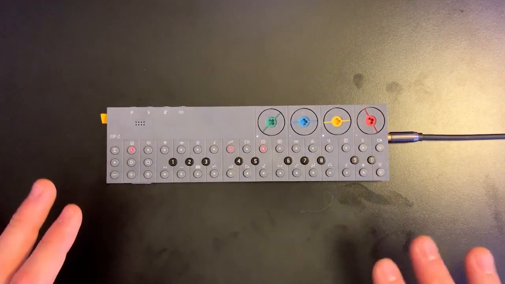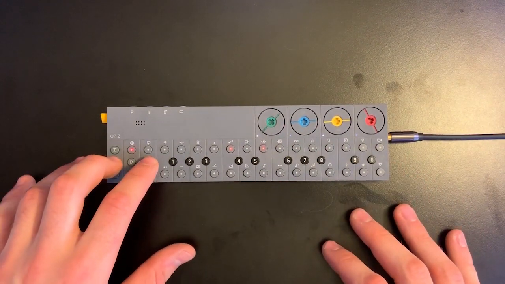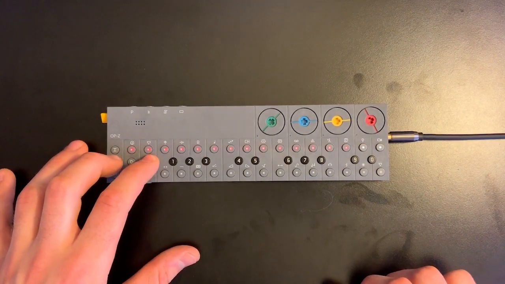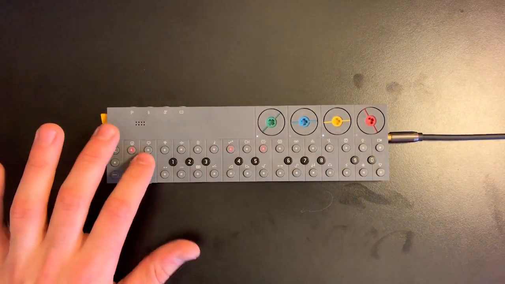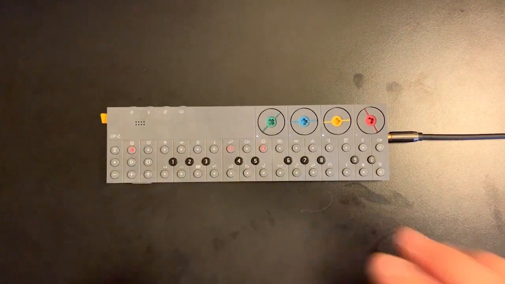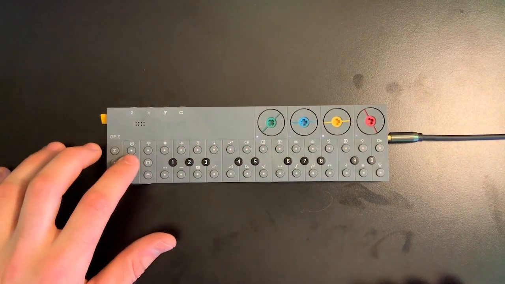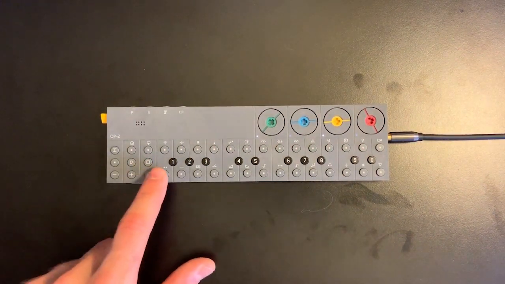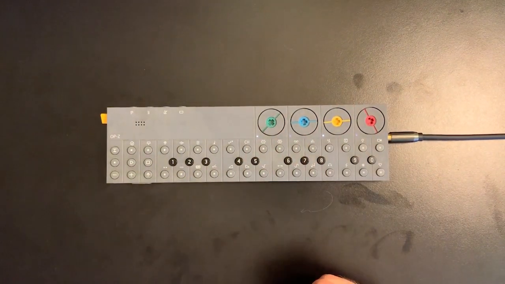You clear the parameter locks on the whole track by holding record and stop. And you'll get a little bar. Boop. Now it's gone. And if you want to clear the whole track, you hold track and stop. Bye-bye track. So stop is like a delete button as well in a lot of cases.